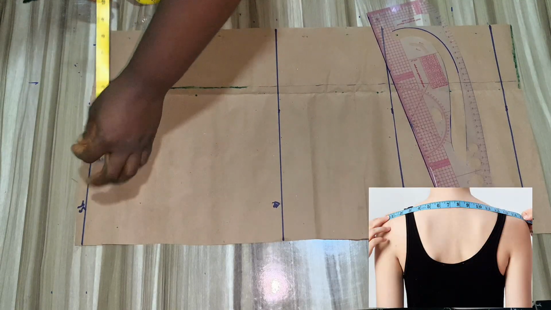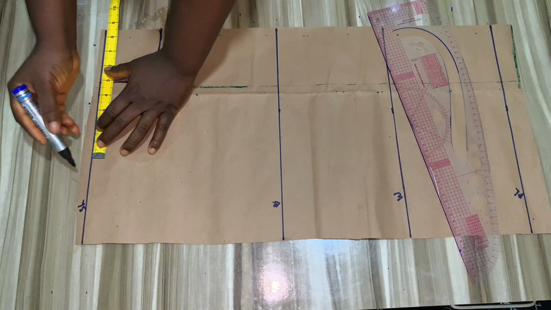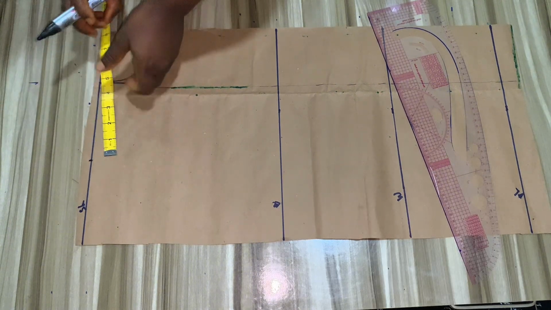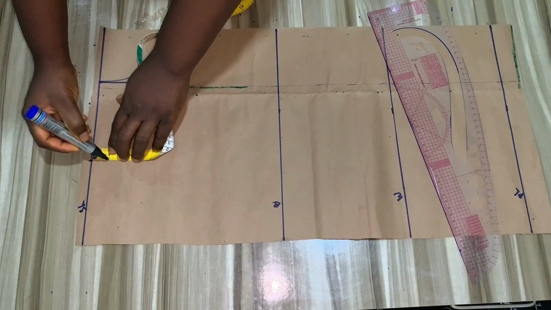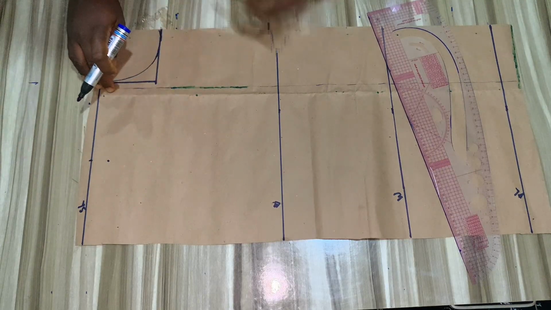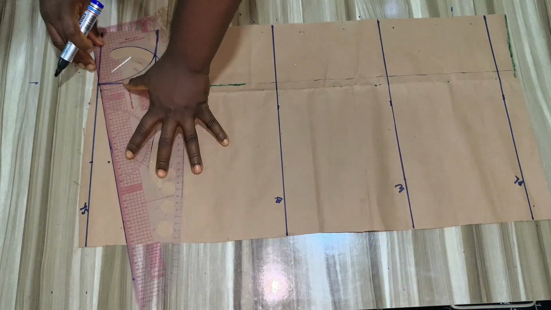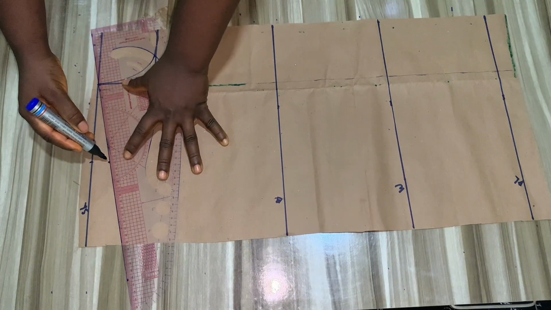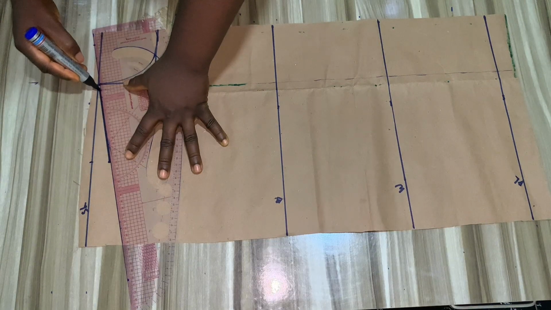Check the picture below to see how to take the back measurement. I also have a video on how to take this measurement. So the back measurement, you divide it by 2. So whatever you have, you put it there. On that point, you come down by 1 inch. This is for our shoulder slope. Remember that our shoulder is not straight. Connect these lines together. After connecting the lines, the next measurement to input is your armhole measurement.